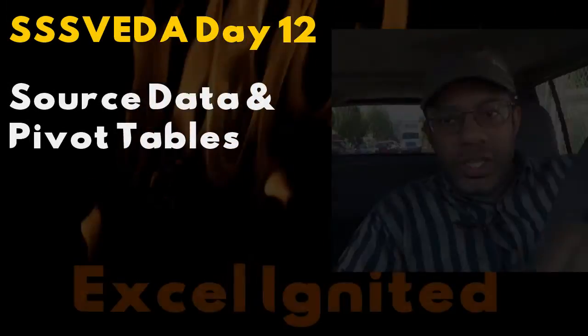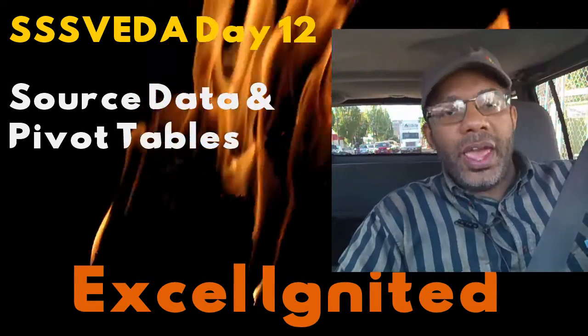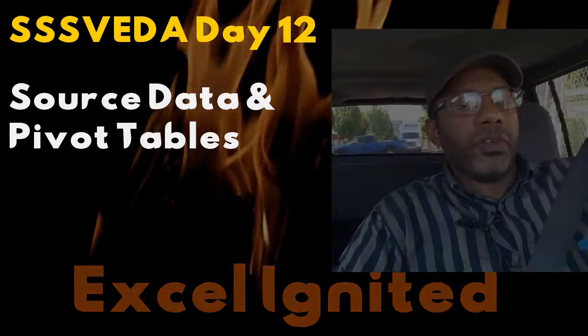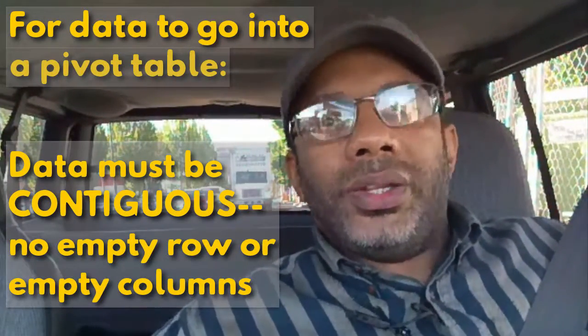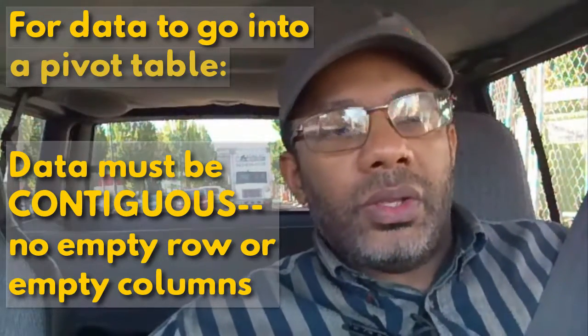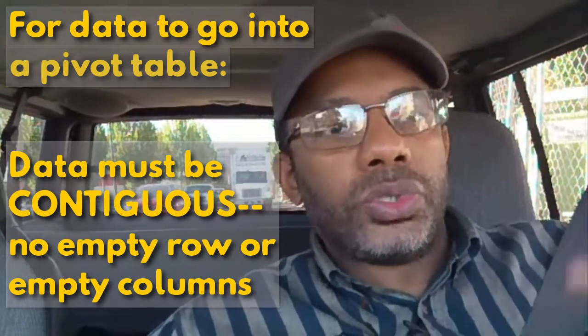Pivot tables are easy, but the hard part is having data that's ready to go into the pivot table. What does it take for data to be ready? So let's go through a few things. One, a contiguous data set. That means no empty rows, no empty columns. Everything is all just one big mass.